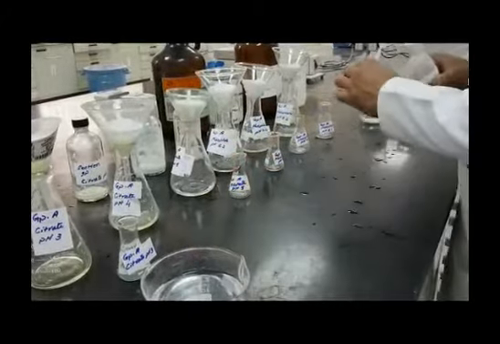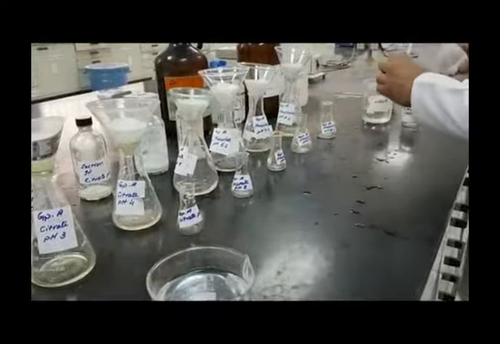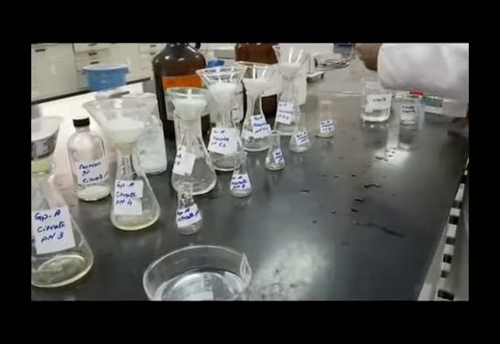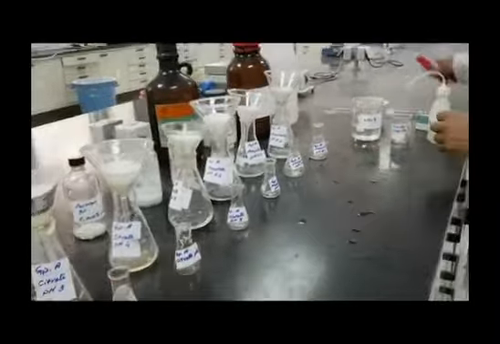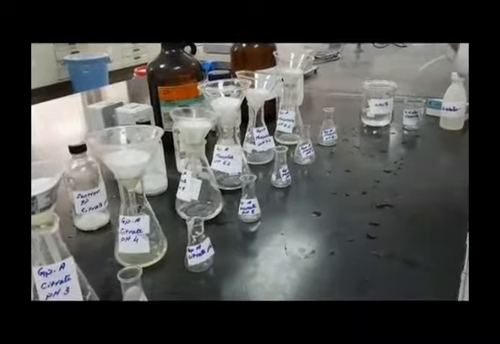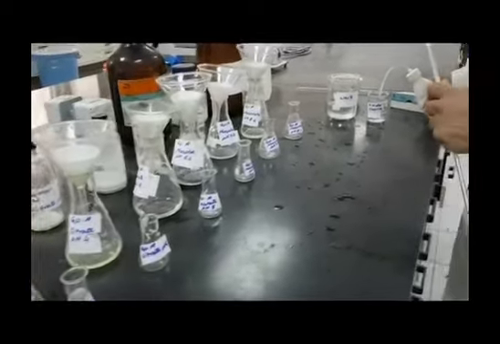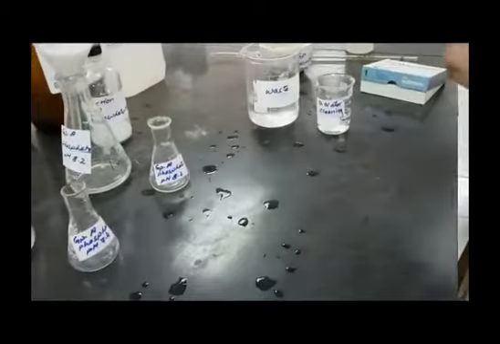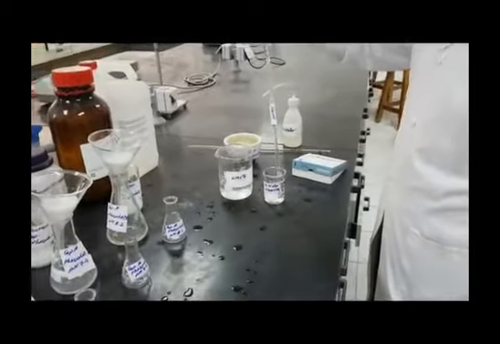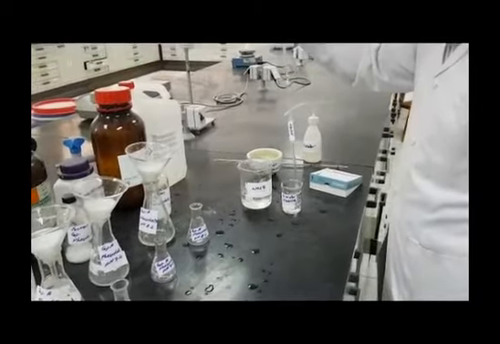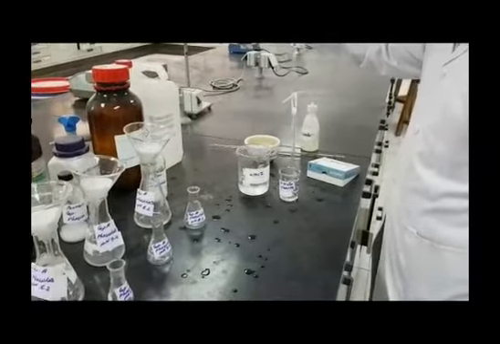This will be done by accurately measuring equal volumes, which means that two volumetric pipettes of the same volume should be used. Here we are using 10 ml volumetric pipettes. One should be labeled as sample and the other one as sodium hydroxide, NaOH.